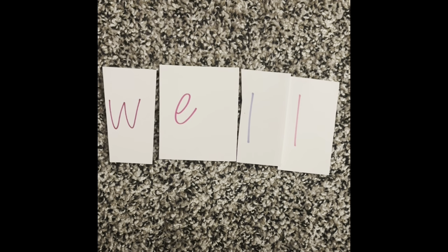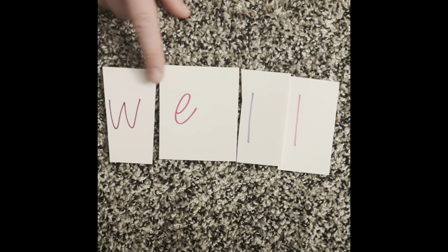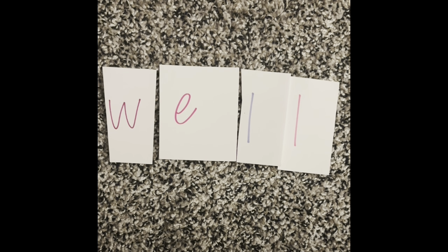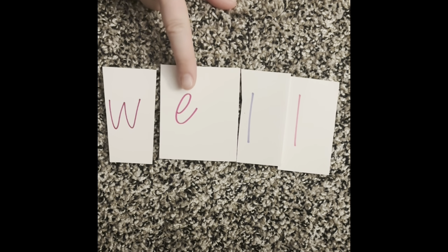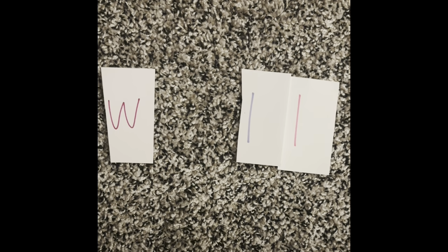What would happen if I put the W in place of the F? What's our new word? Well. Very good. The word is well. What do you think would happen, though, if I changed my vowel? Because remember, every word has to have at least one what? One vowel. So if I change my vowel, that might change the word.